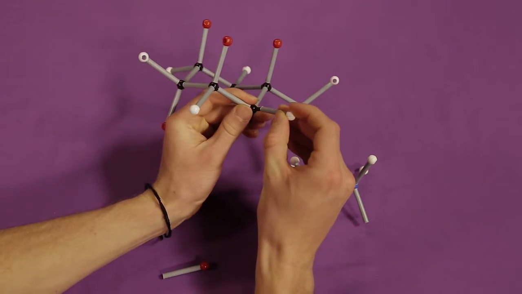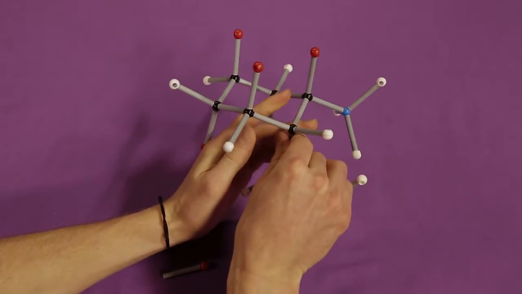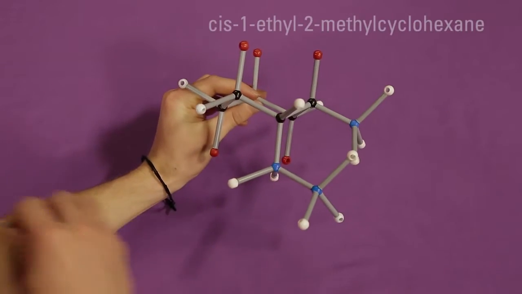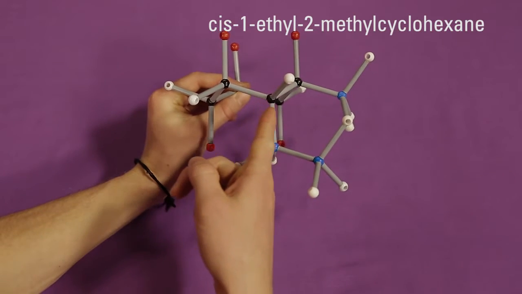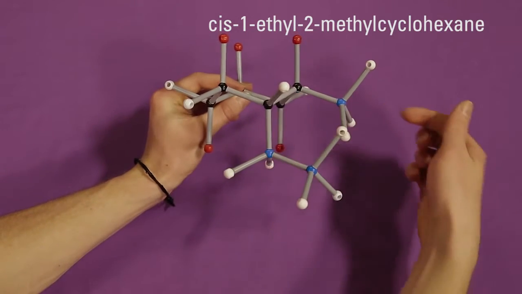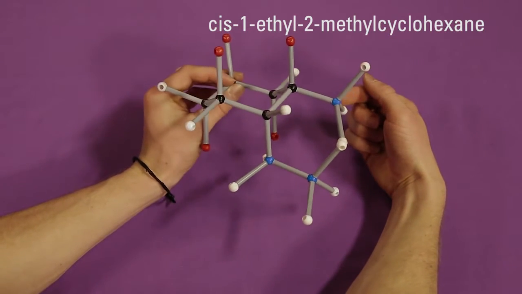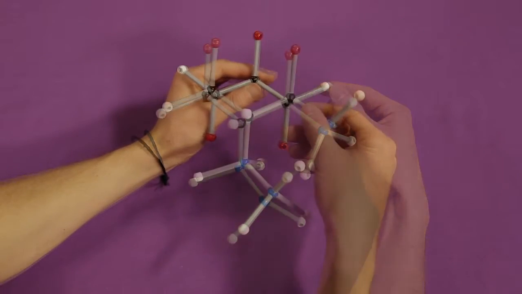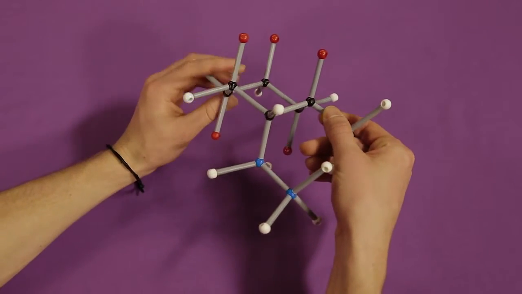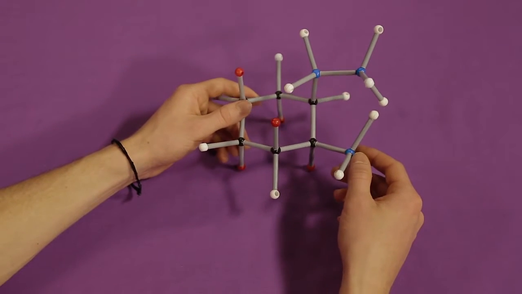If we move the ethyl substituent, both substituents will be pointing down. Now we have a cis isomer. Cis 1-ethyl 2-methyl cyclohexane. If we moved the methyl, keeping the ethyl in the same position, both of them would be pointing up.